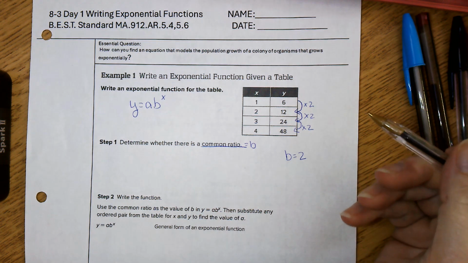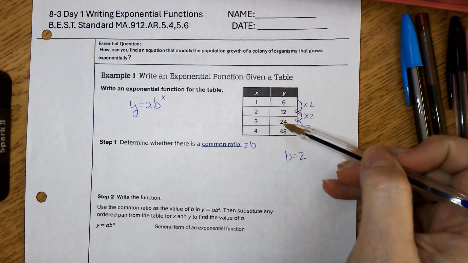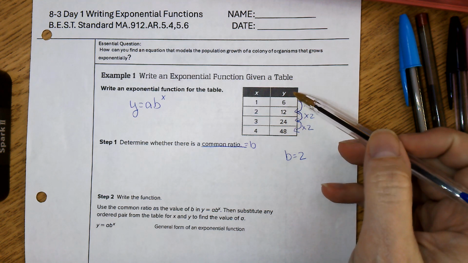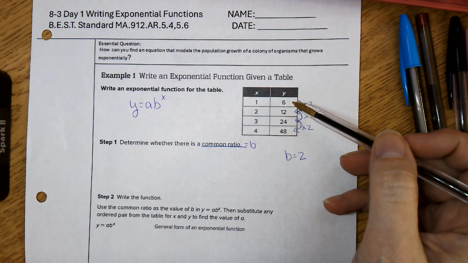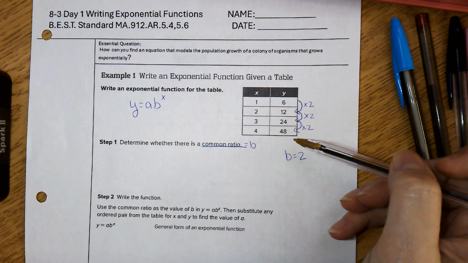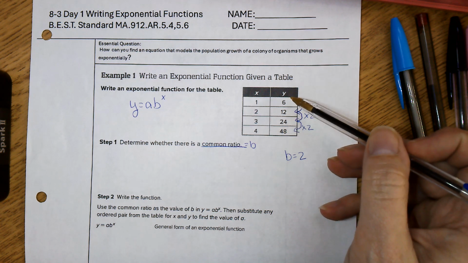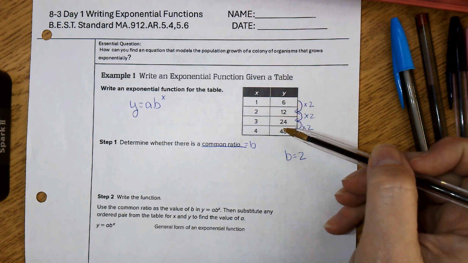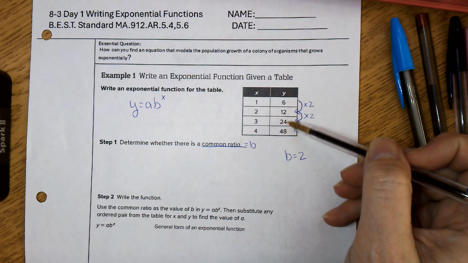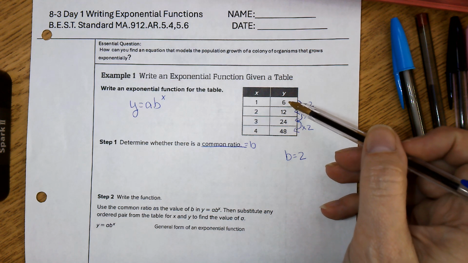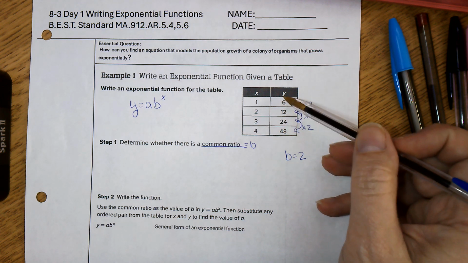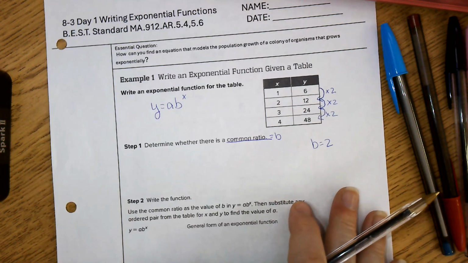Now, what if it's not obvious? Like, let's say as you go down, you have decimals, or you just have something that you aren't real sure what you're multiplying by all the way down. Well, instead of going from the top down and multiplying, we can go from the bottom up and divide. Because if you go in the opposite direction, we're doing the opposite math, and watch how that works.